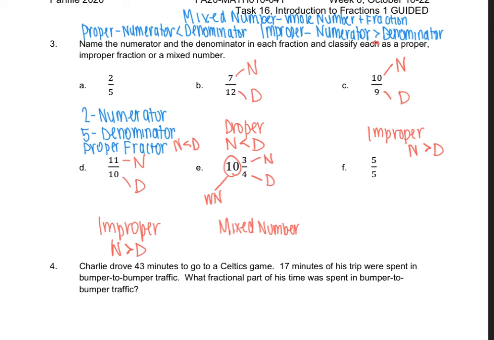Now, I lied a little bit, and I realized it just now because of the example letter F. I said that the numerator had to be greater than the denominator, but the numerator can actually be greater than or equal to be improper. So you see that here's my numerator, here's my denominator. When the numerator is equal to the denominator, this is actually improper as well. I apologize. So that is the special case.